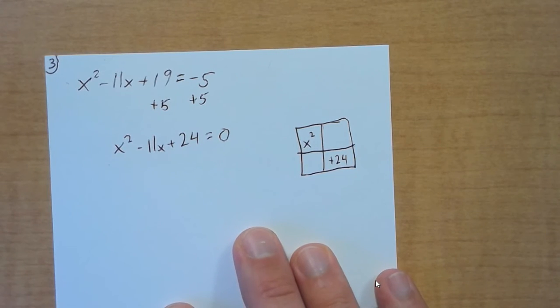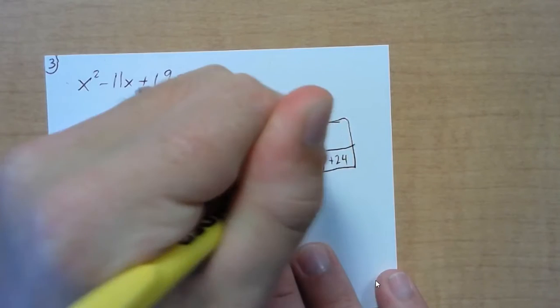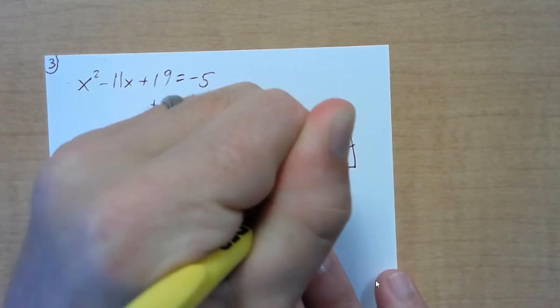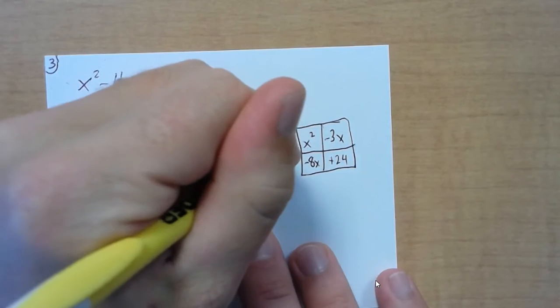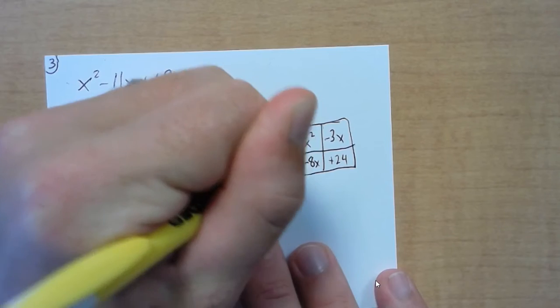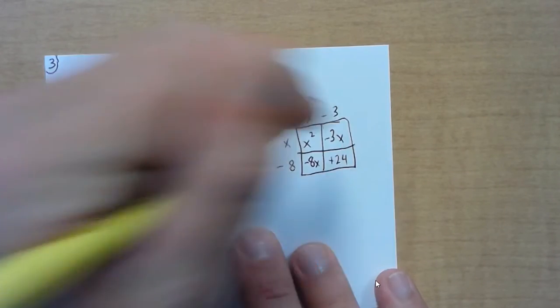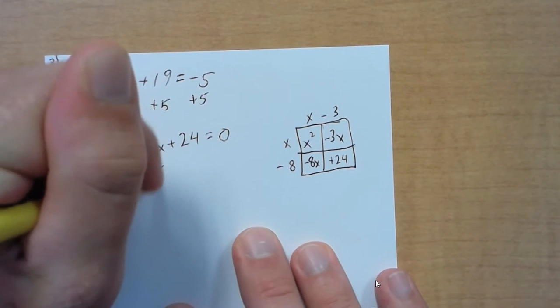We need factors that add up to -11 but multiply to make 24. I'm thinking that's going to be a -8 and a -3. So that factors to x minus 8 times the quantity x minus 3.